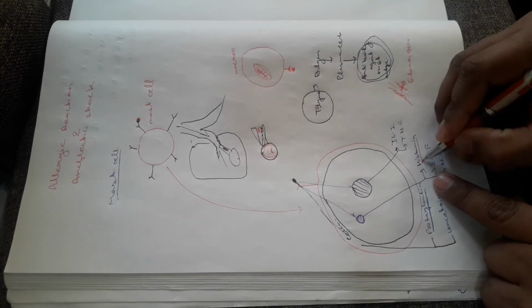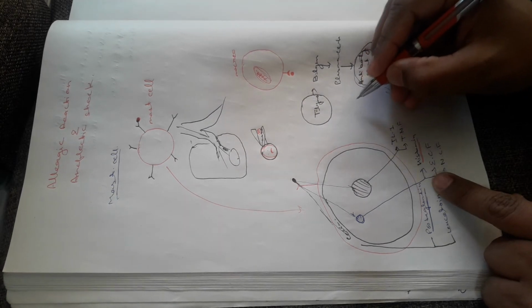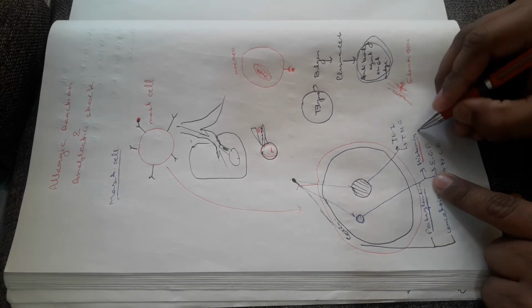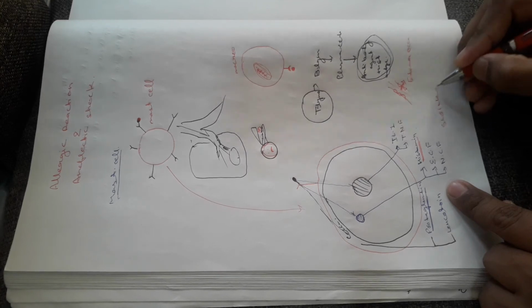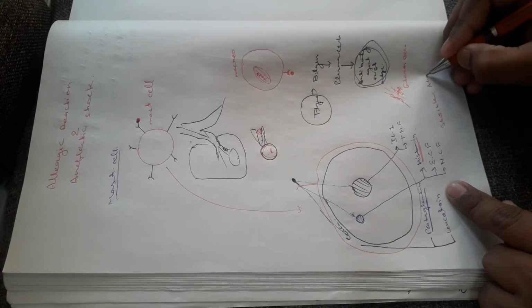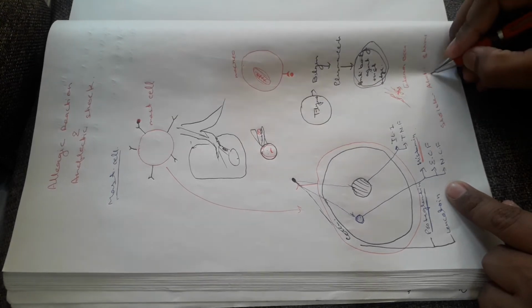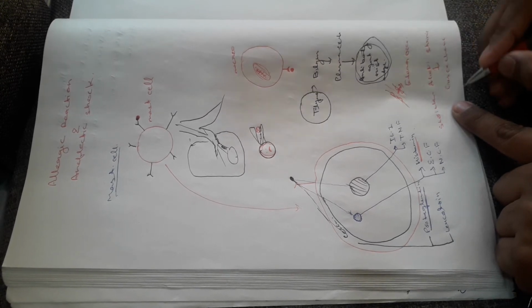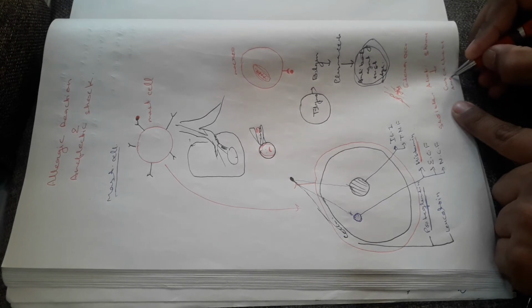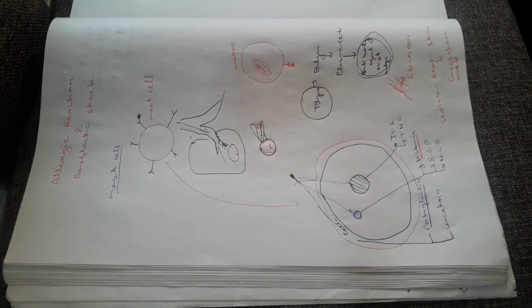Histamine acts on the bronchial muscles. When histamine acts on the bronchial muscles, they shrink. So the alveoli will also shrink. When the alveoli shrink, the gaseous exchange area becomes low. So the person has difficulty in respiration and other things.